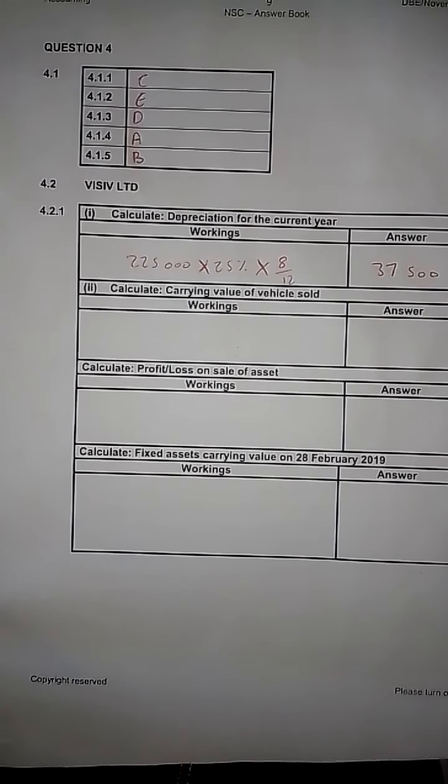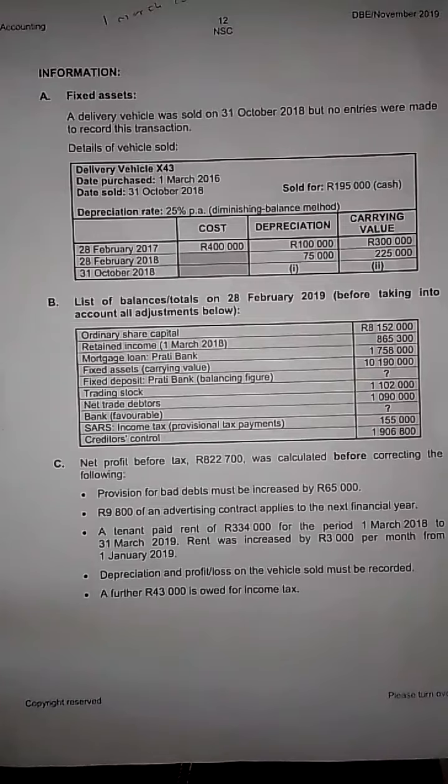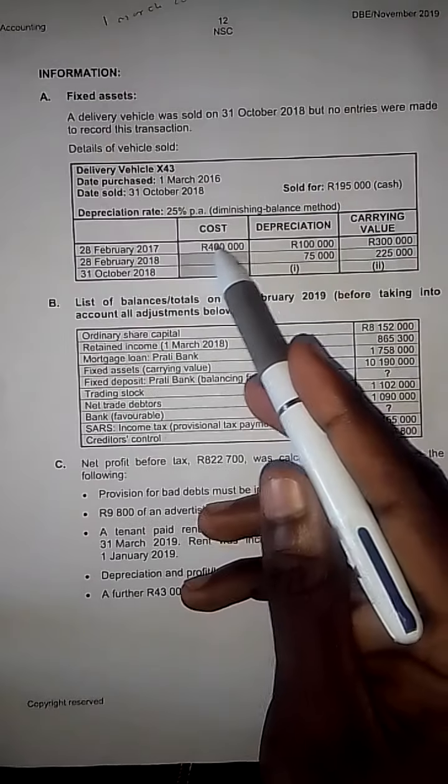Remember, if they say you have to use a cost model, you don't have to use the carrying value. You are going to use your cost amount of 400,000.